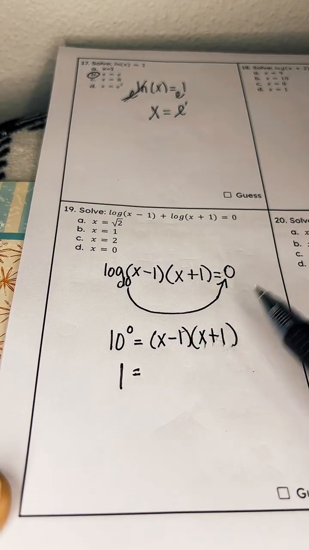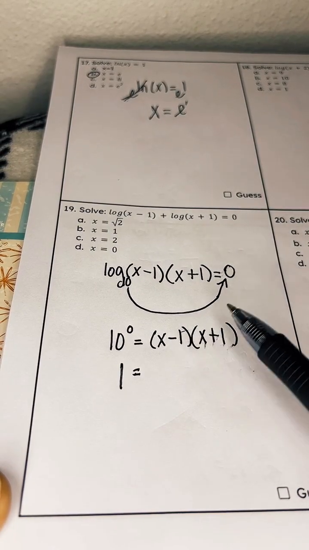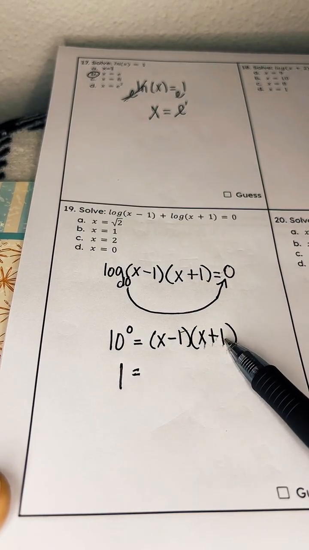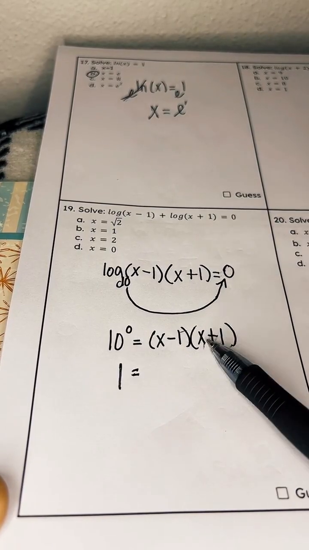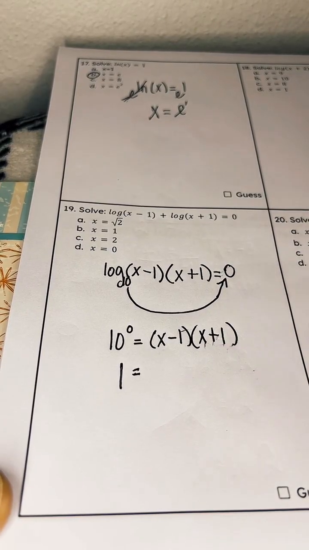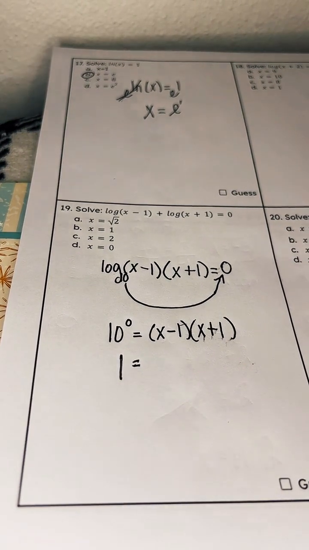We have a plus and we have a minus. Also, we have an x and an x and a 1 and a 1. This is a difference of squares. Does anybody remember what a difference of squares looks like? Put in the chat if you do. What does that difference of squares look like?